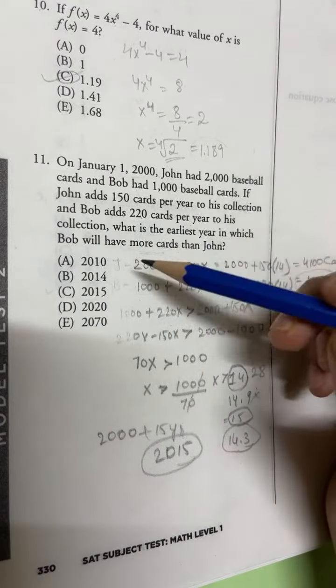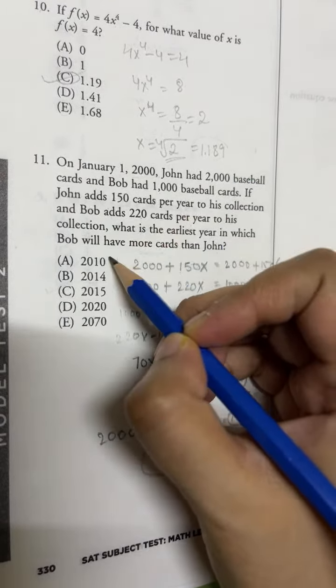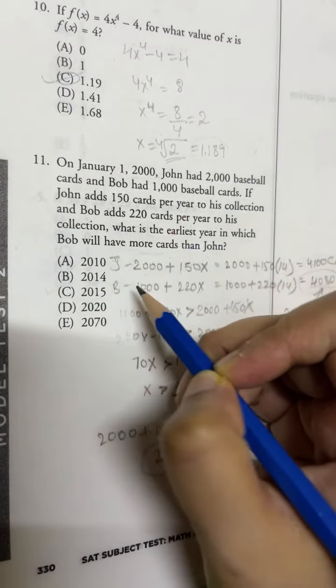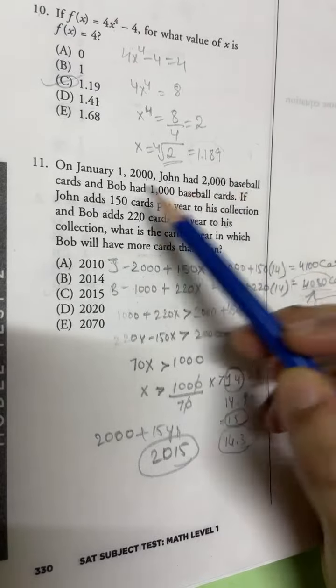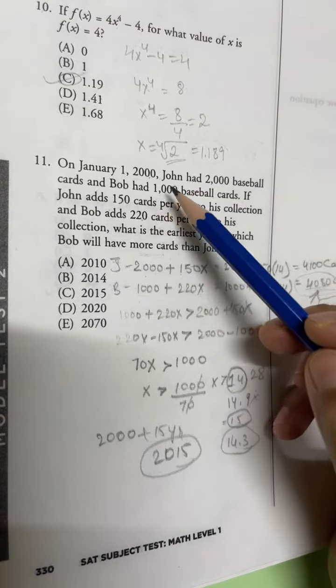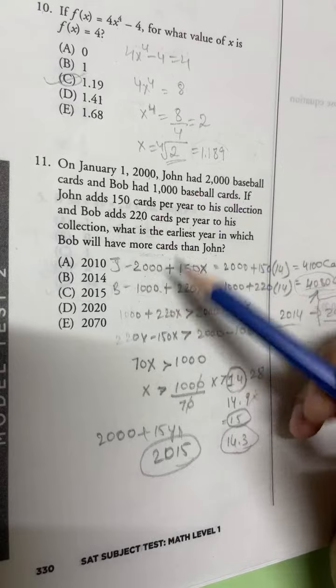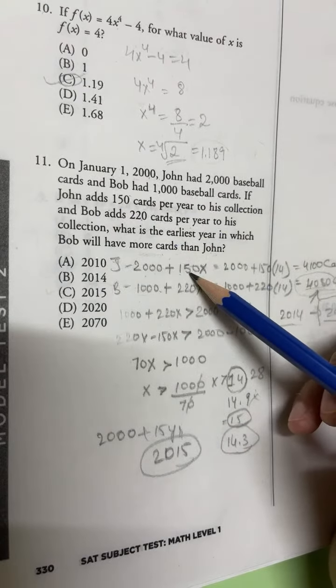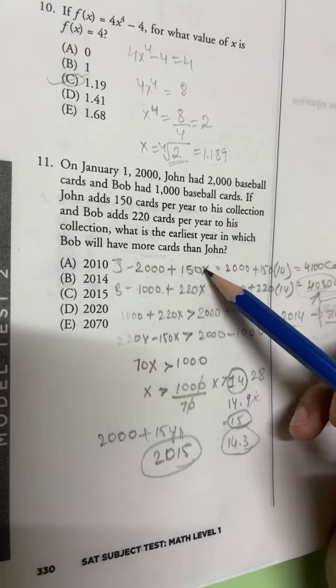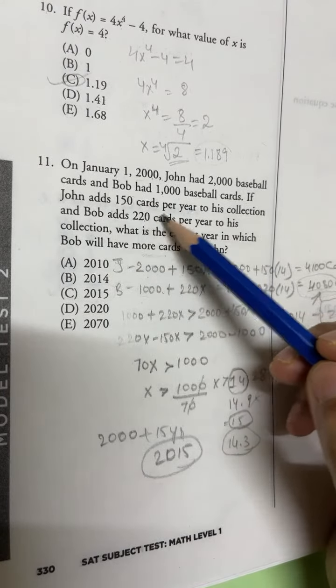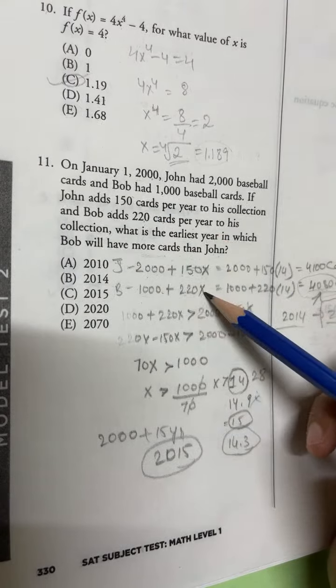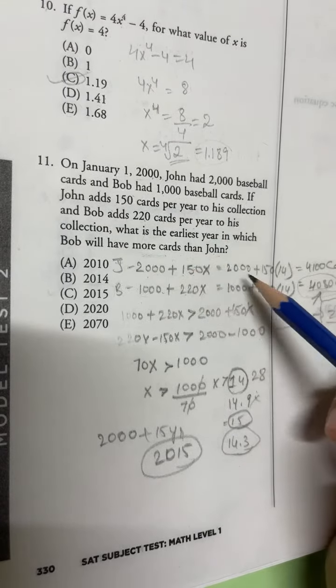So we write down how much John had, 2000 baseball cards, and Bob had 1000. John adds 150x, and Bob adds 220 cards per year. That's how we have written two equations.